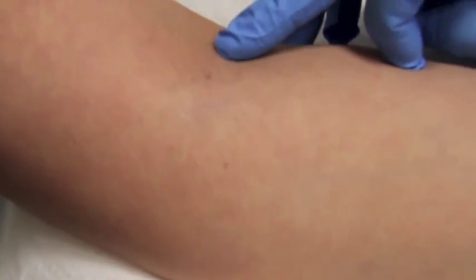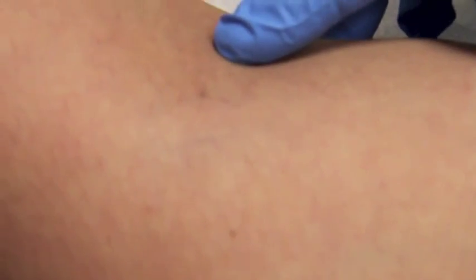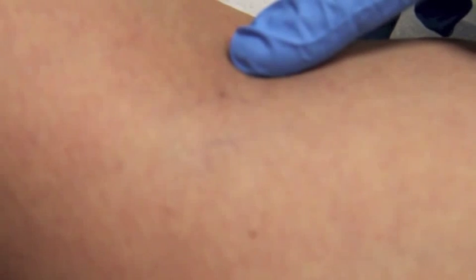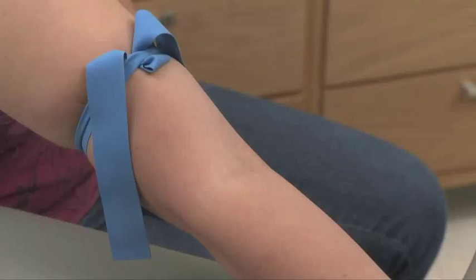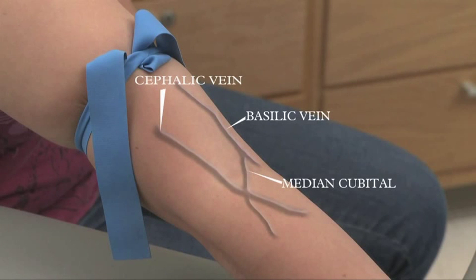The phlebotomist will examine the arm for a suitable vein in the antecubital area. If there is not a suitable vein on the first arm, then the second arm will be examined. If there is no vein suitable on either arm, the back of the hand will be examined and perhaps used.